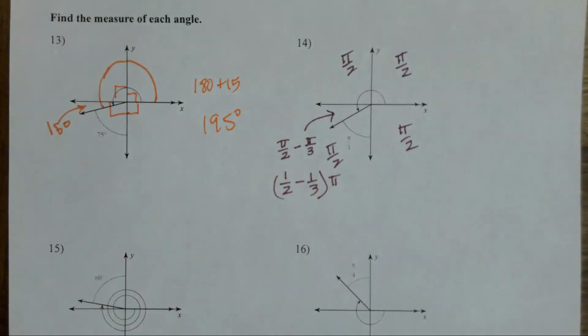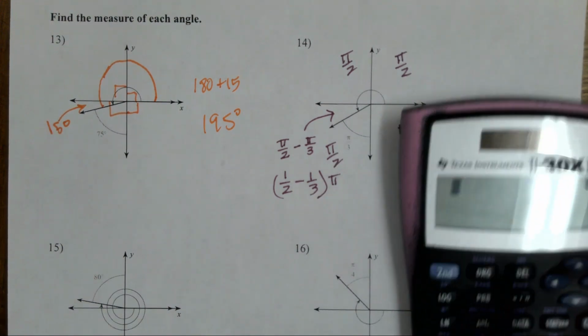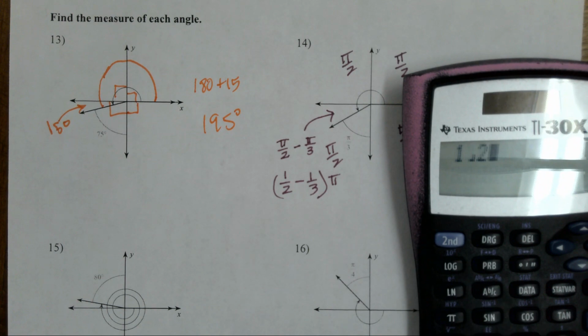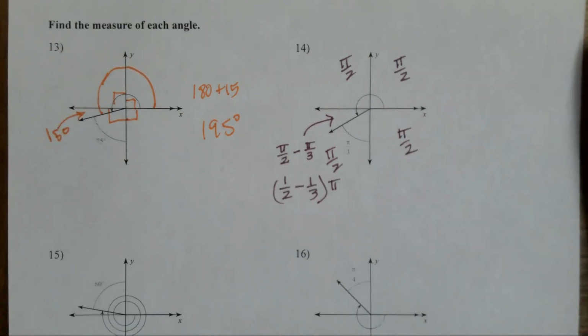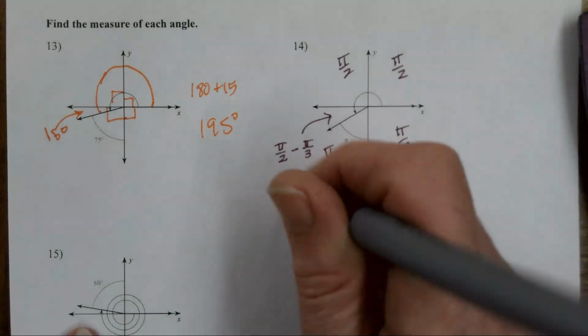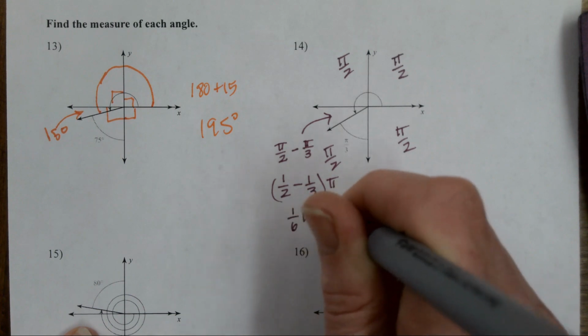I can treat it like that, because my calculator can't handle pi in the fraction. Those people that have that white calculator, yours can. Mine can't. So I have to do it that way. So I do my 1/2 minus 1/3 and get 1/6. So that little piece translates to 1/6 pi, or we call it pi over 6.